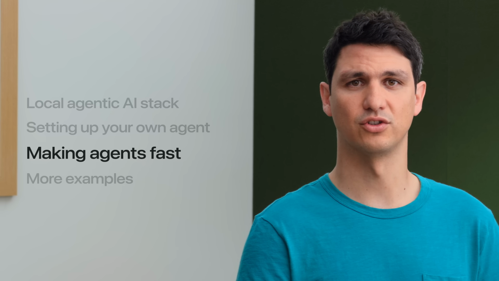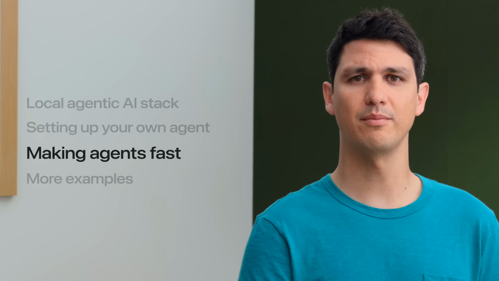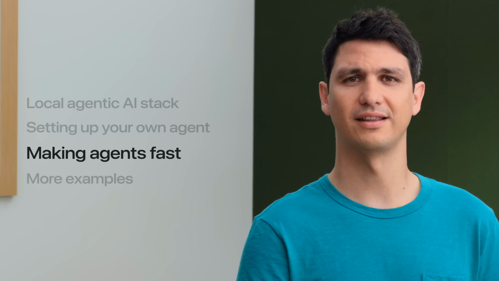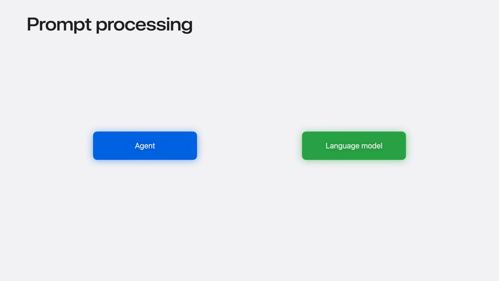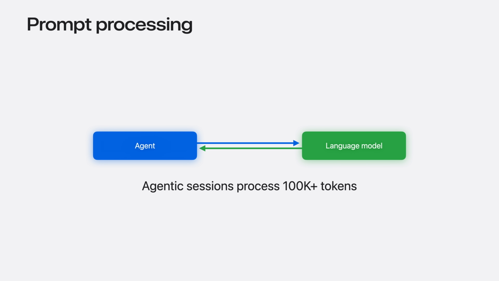Now that we have an agent talking to MLX, let's look at how MLX gets the most out of your hardware and addresses the key challenges of running agents locally. The first challenge is prompt processing. In an agentic workflow, every time the model receives tool output, it has to process all that new context before it can reason about the next step. This happens over and over throughout the agentic loop, and it adds up fast. Agentic sessions usually comprise hundreds of thousands of tokens, and most of those are not generated.